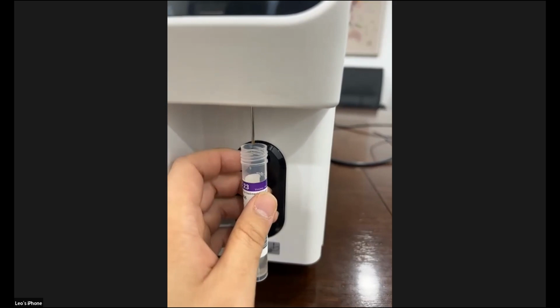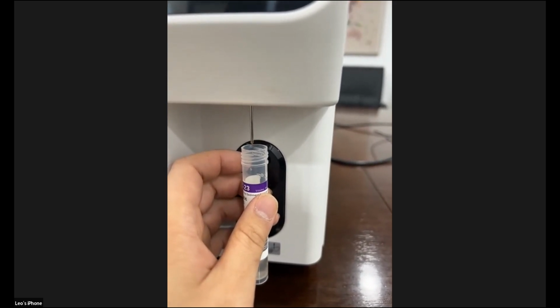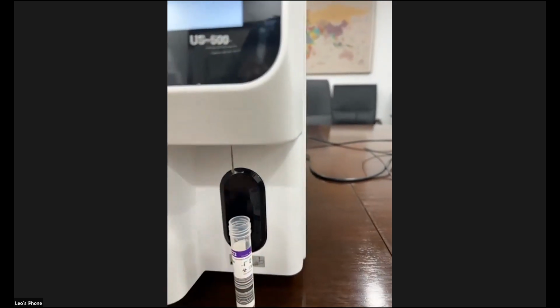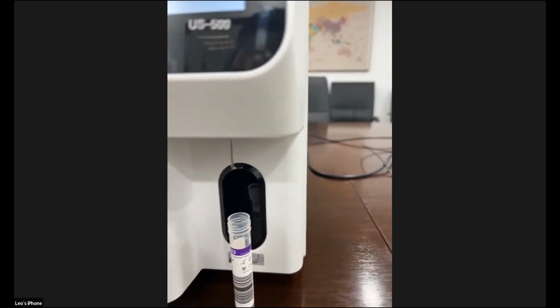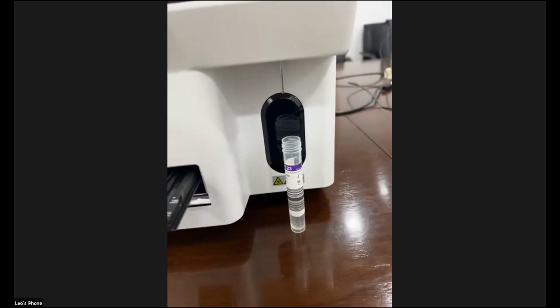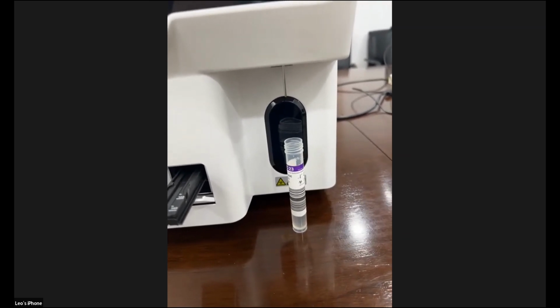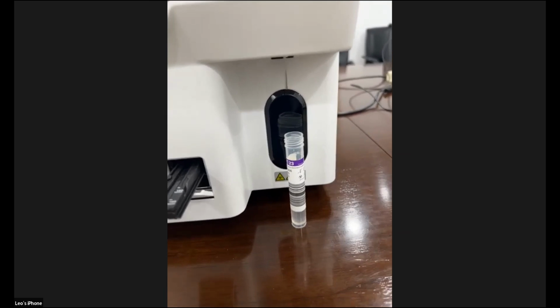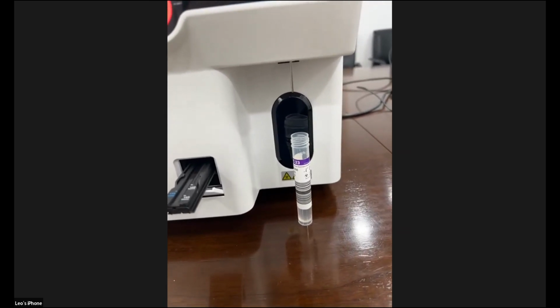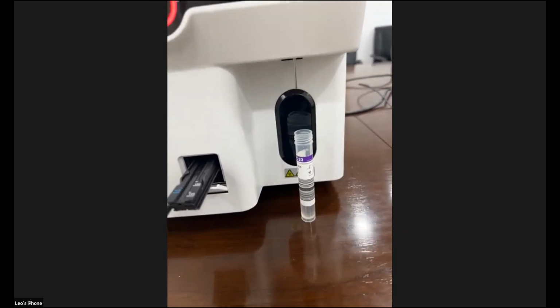Yes. One thing I want to know is, is it mandatory to shake the sample 5 times? Yes, because for sediment testing, the better we shake or mix, the better the result or pictures we can get.